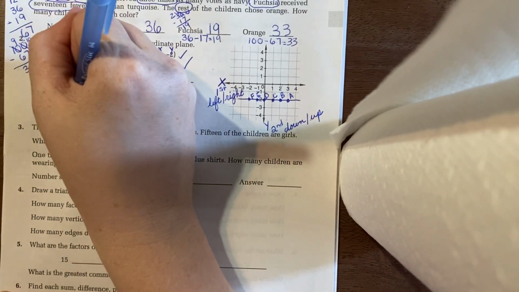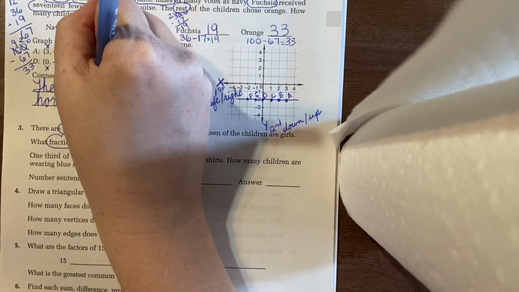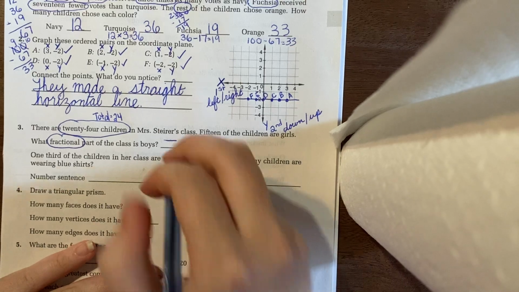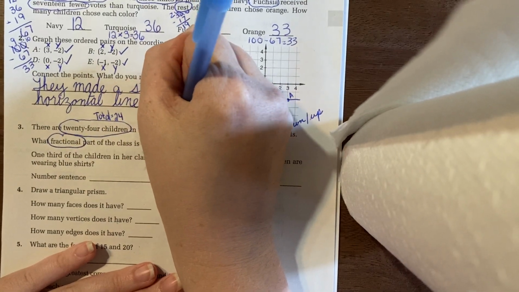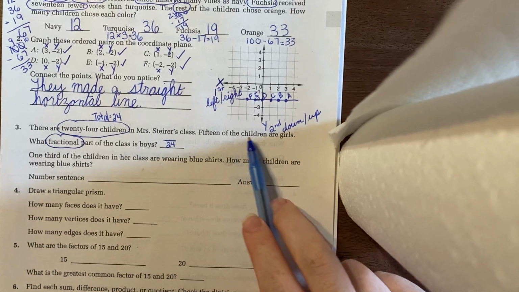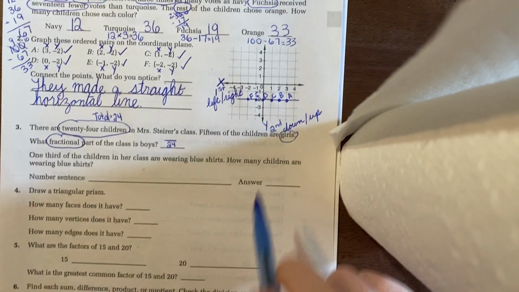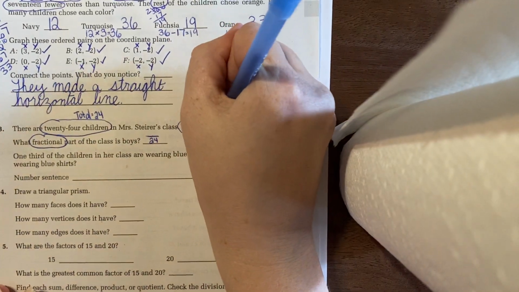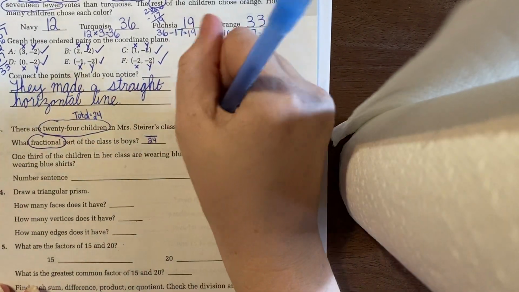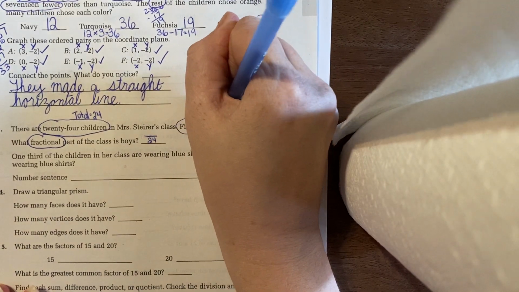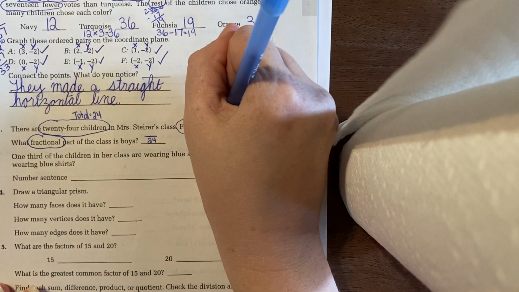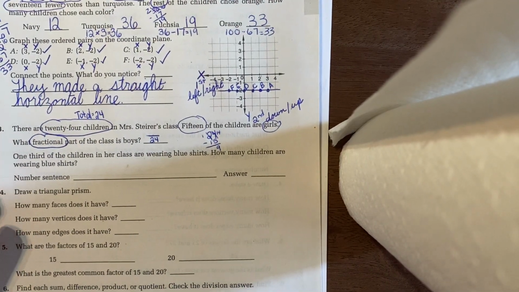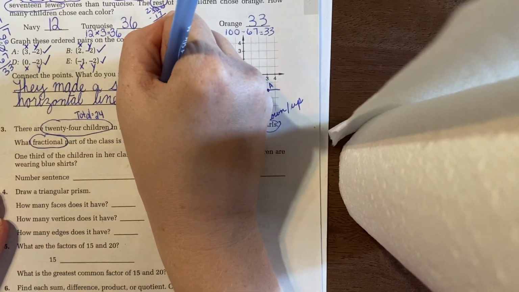There are 24 children in the class. This is our total. Total is 24 children. I know that in a fraction, the total goes on the bottom, so I'm putting 24 on the bottom. 15 of the children are girls. If 15 are girls, we have to find out how many are boys. Total is 24, subtracting the amount, which is 15 for girls. And that means that 9 are boys. 9/24ths.